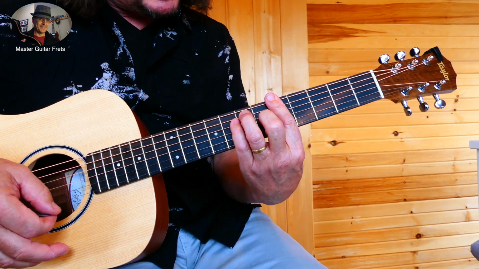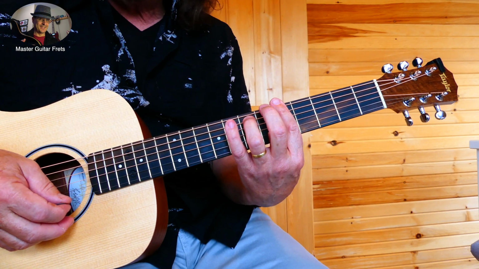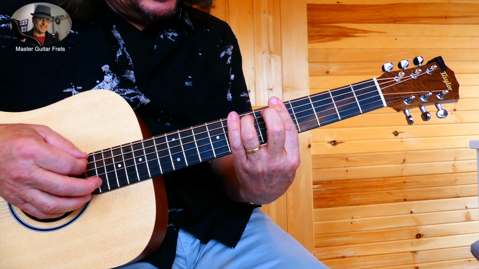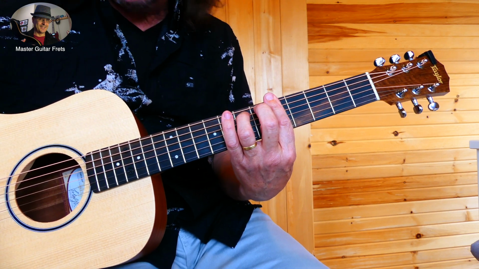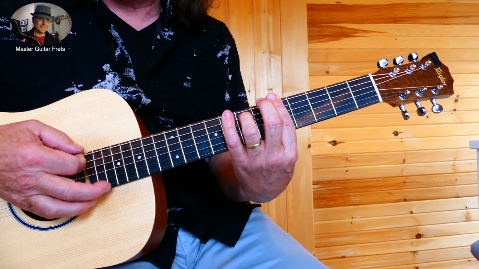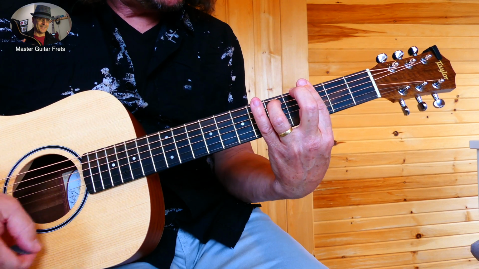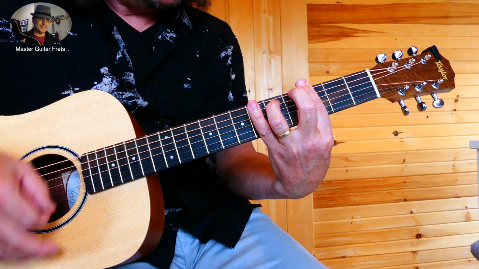Okay, so the next step then would be to apply one finger at a time. First we're going to put the ring finger on the A string and the 7th fret, okay? And that is an A minor 7. G minor 7.